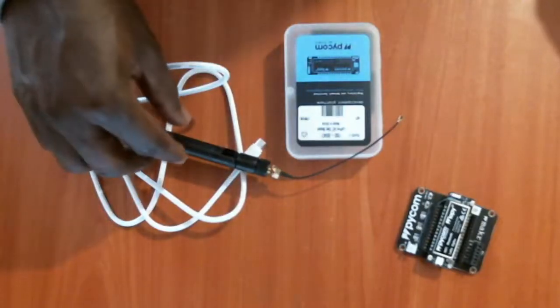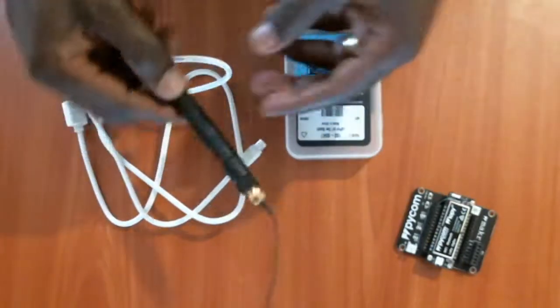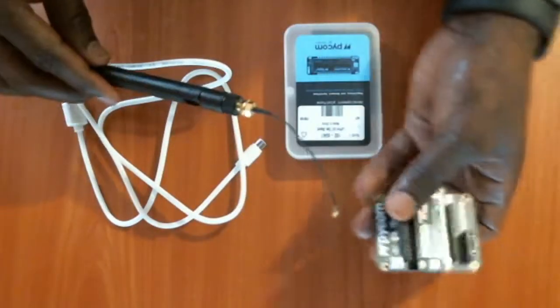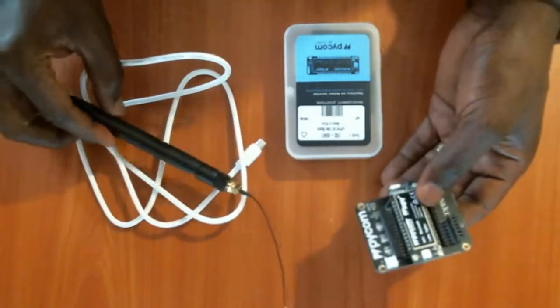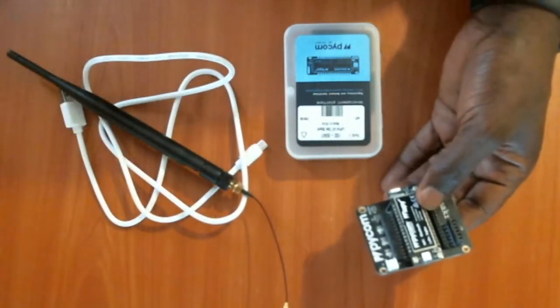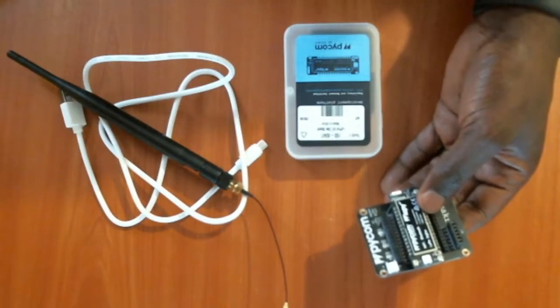Let's go ahead and start making the connection. And the first connection we're going to do is connecting the antenna to the microcontroller. And to be able to do this, I'll demonstrate because we have different options and you have to be careful where you place the connection.